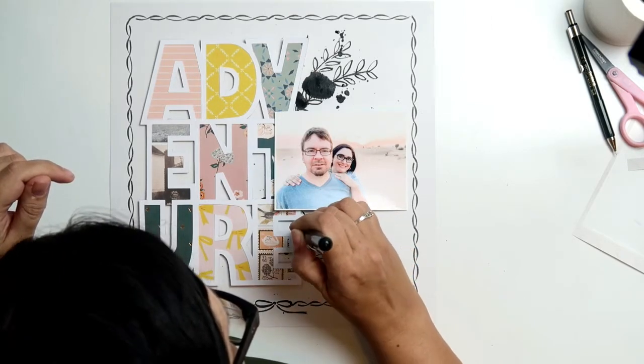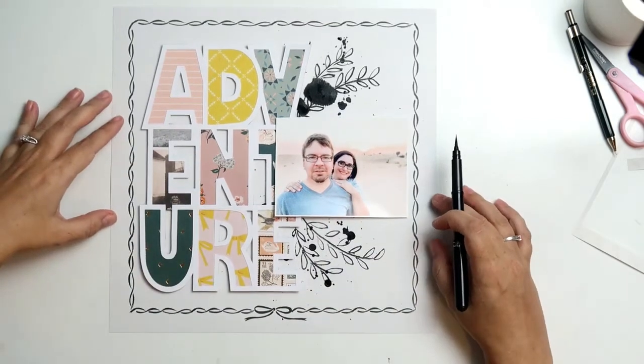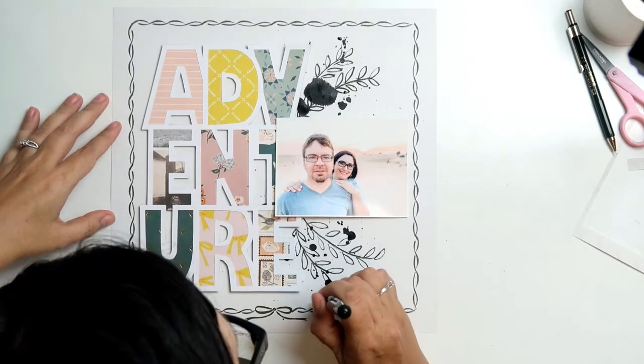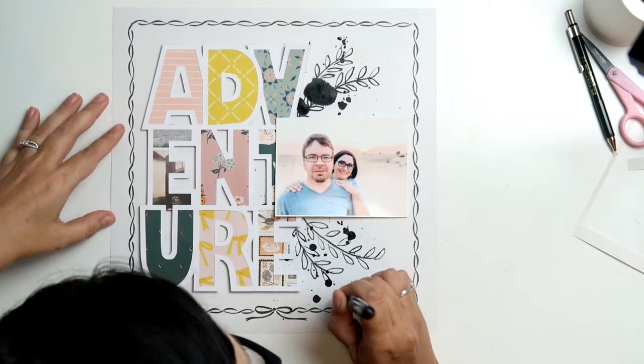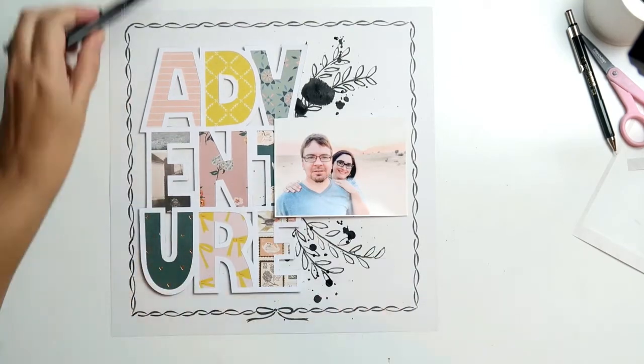I really like that. They remind me of the little border around the page that I'm using, and this is from the 12 by 12 paper pad, also from the Heritage collection. So it ties in nicely with the border around the page.